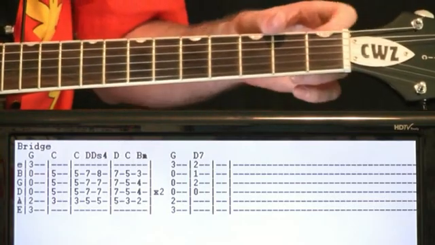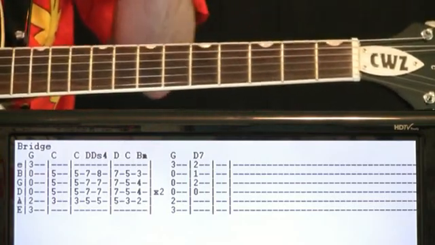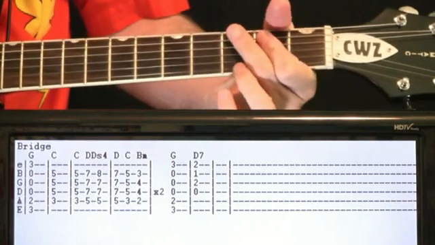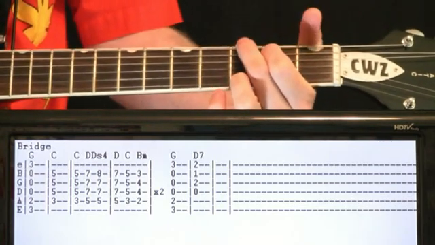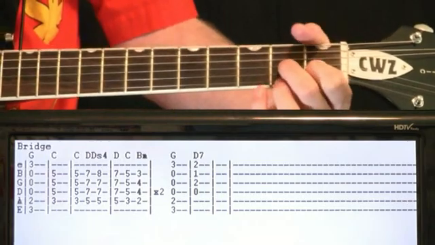Alright, we'd go through that initial 4 measures twice, and then finish with a measure of G, and then just do 2 measures of the D7.